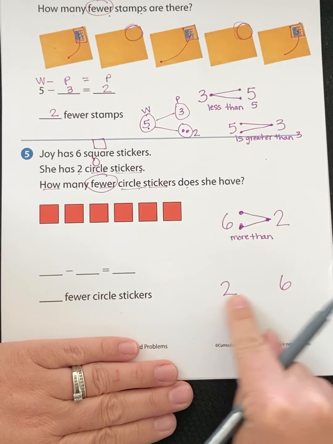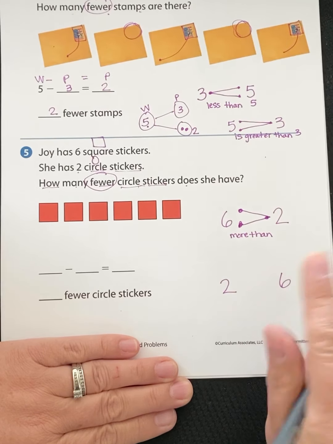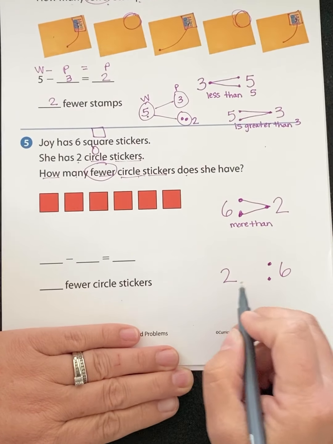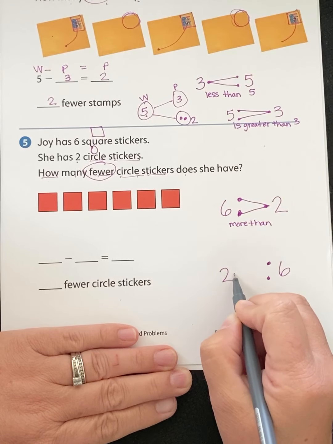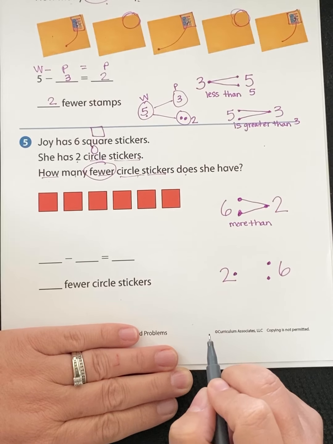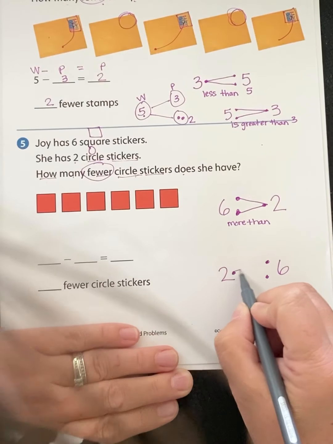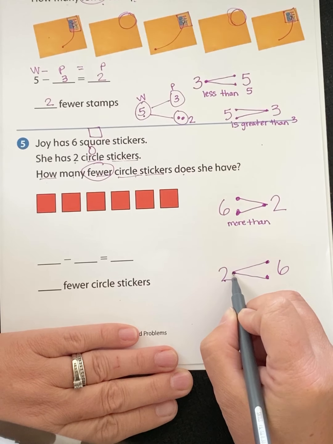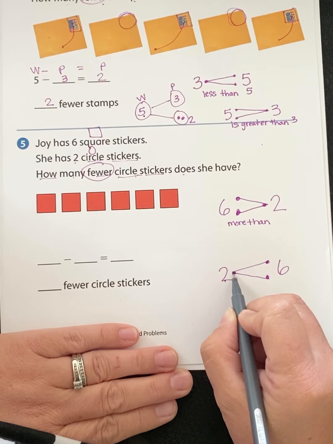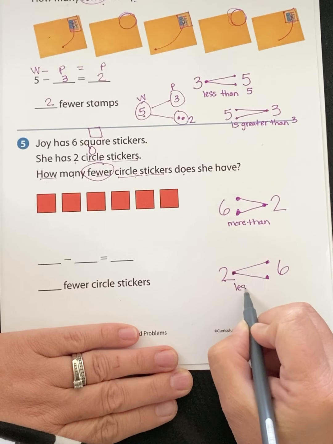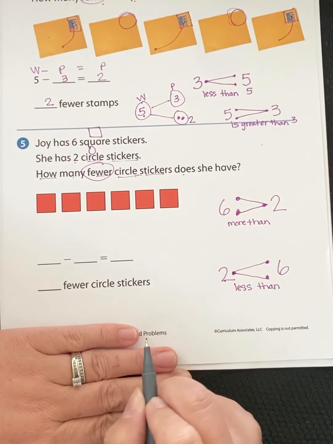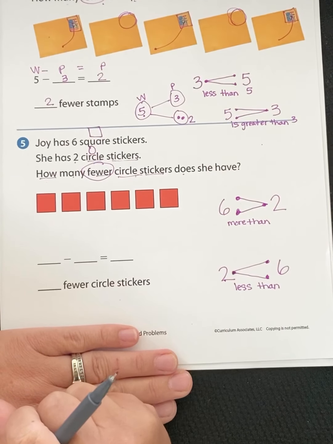Okay, 2 and 6. Which one is more? 6. Give it 2 dots. 2 is less than or fewer than, right? Connect my dots. 2 is more or less? Less than 6. So I've made my comparisons, right?